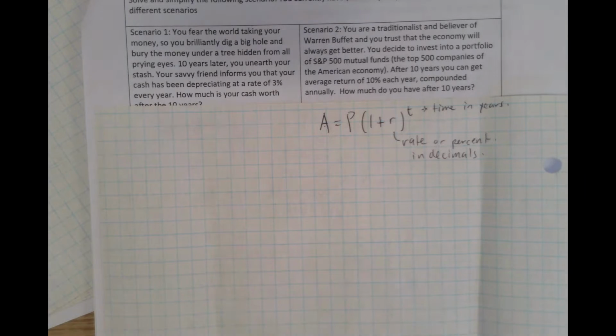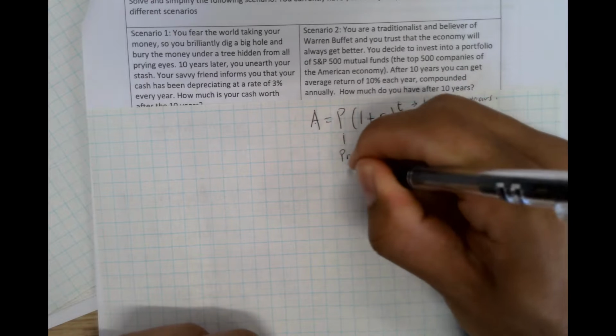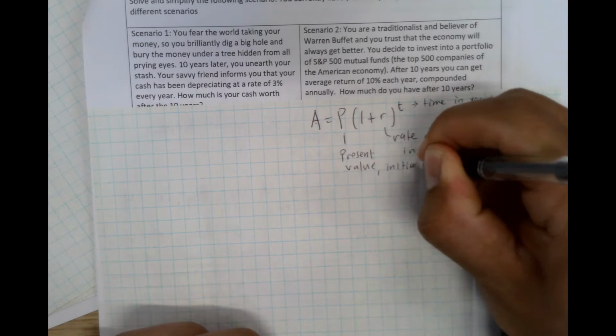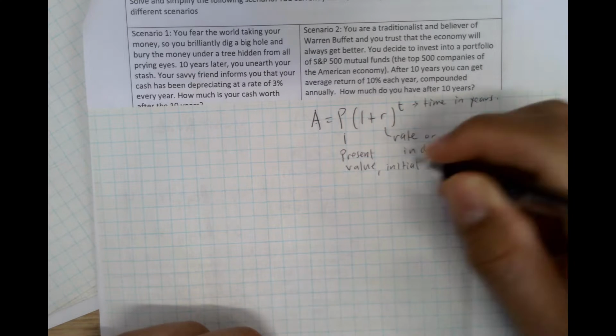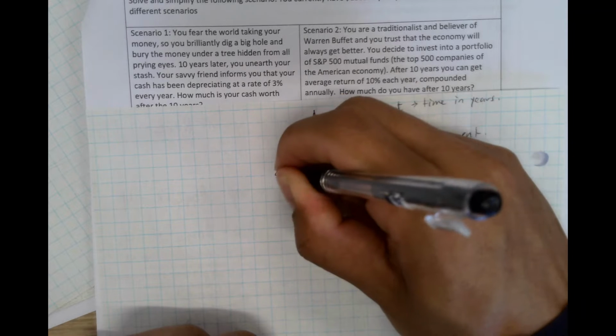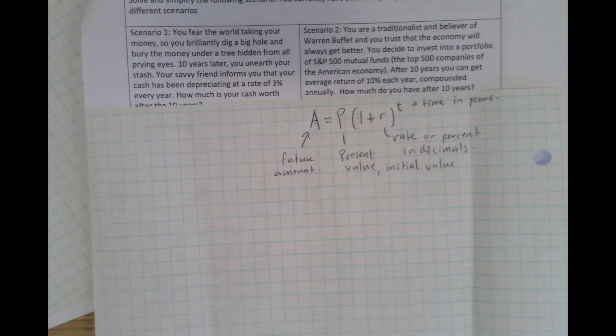So P is your, I'm going to say, present value or initial value. And then A just stands for future amount. That's it. Because what we're solving for is A, which is just your future amount, what happens after you compound. Okay.